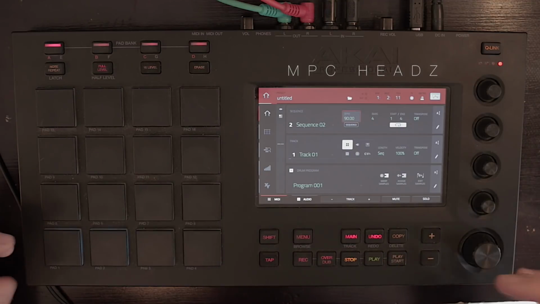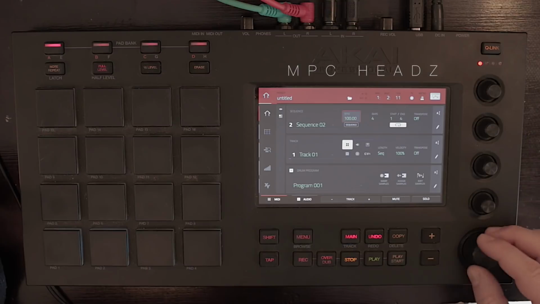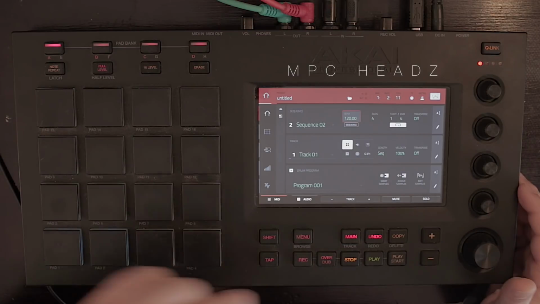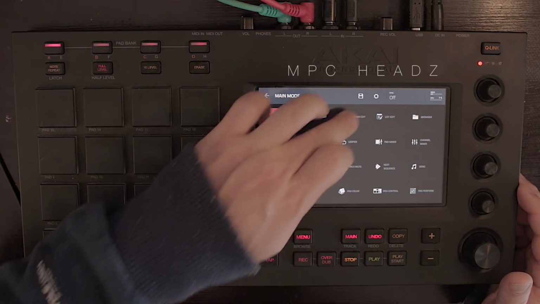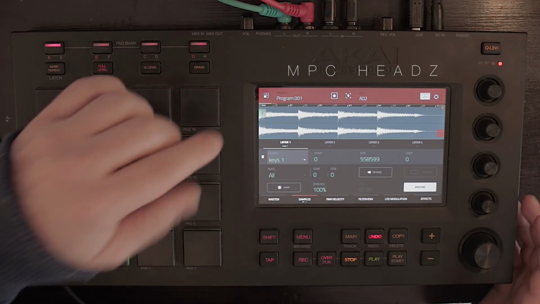They sound perfect. Okay, but there's another way. We now know that the BPM is 90, but let's say we don't know the BPM for this sample. So let's go here to the program edit, and there's a way of us doing this.